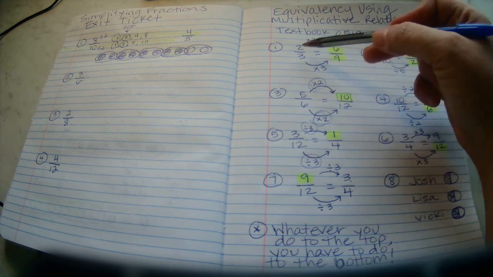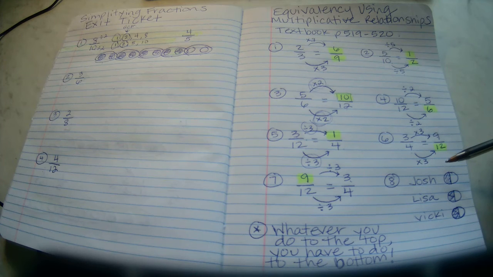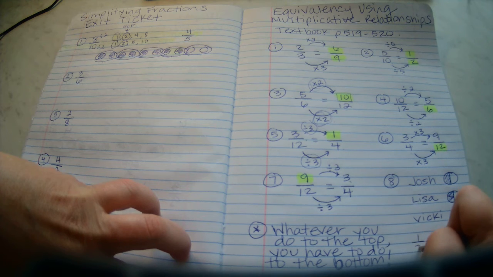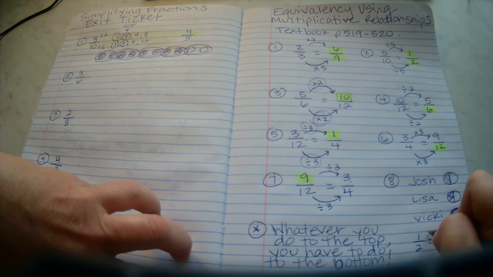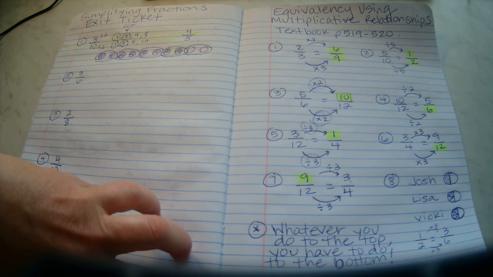Well, as we've been learning, we can rename fractions in lots of different ways. We know that 1/2 is equal to 3 out of, do you know what that denominator is? You guessed it, 6, because 1 times 3 is 3, and 2 times 3 is 6.